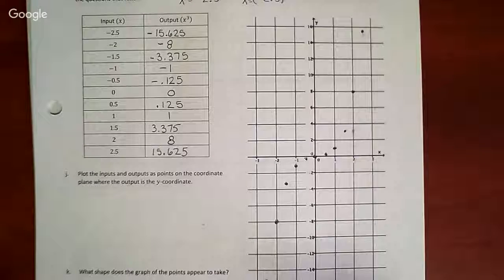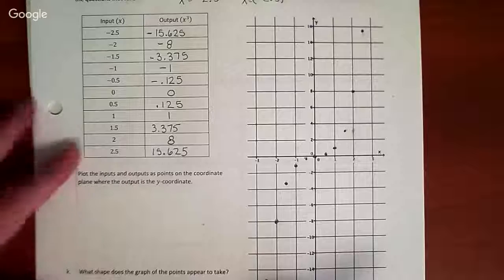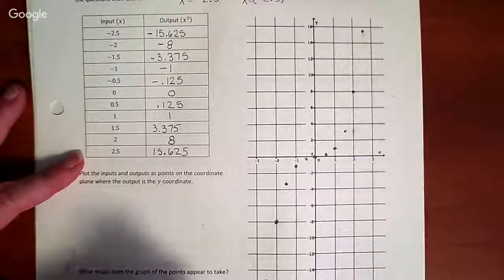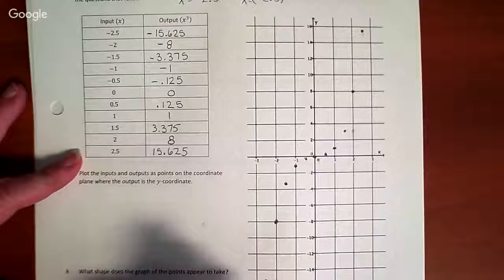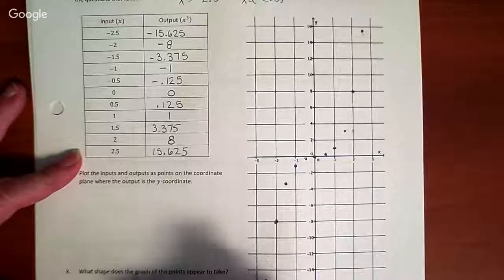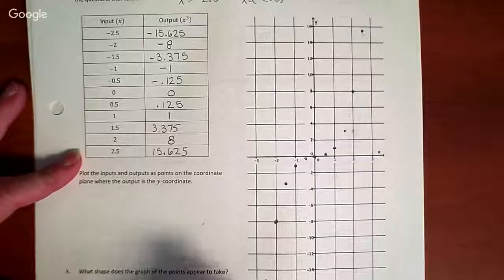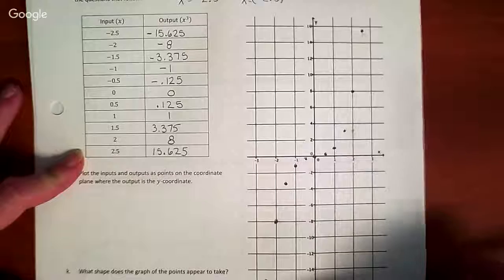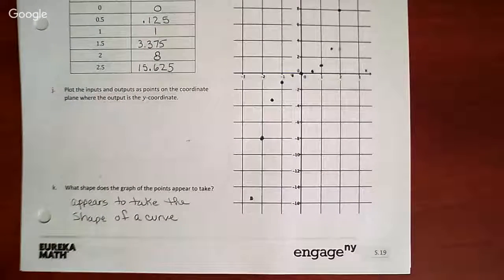Now, it says, what shape does this graph of the points appear to take? Again, it appears to take the shape of a curve. Now let me move that up, sorry. Let me copy that.